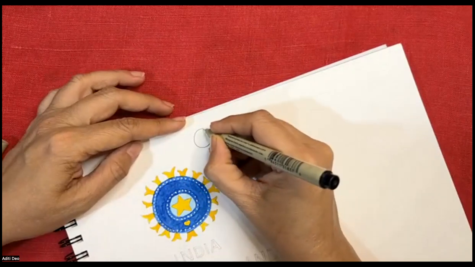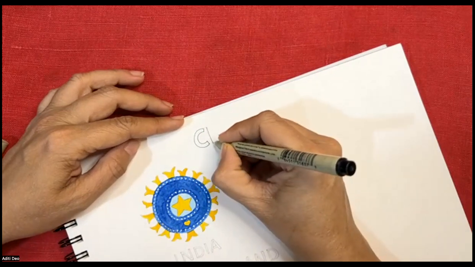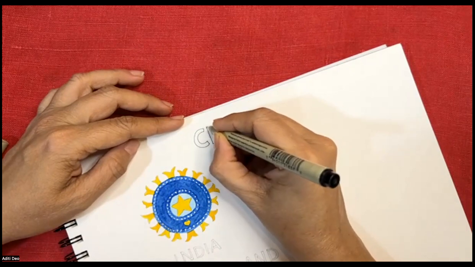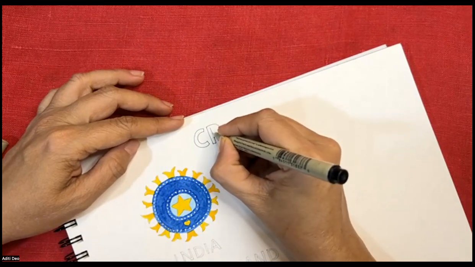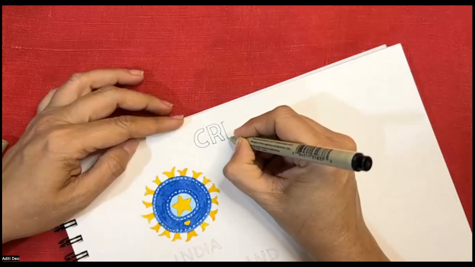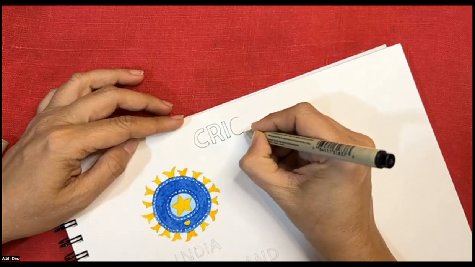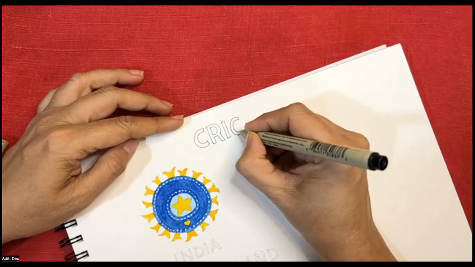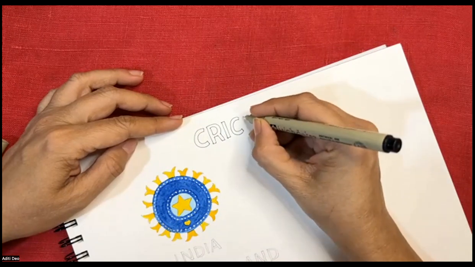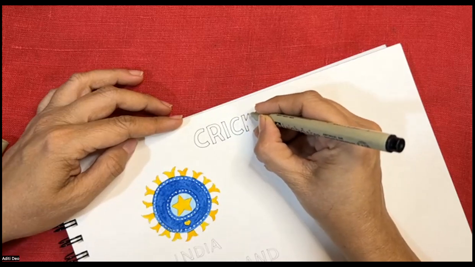We could also write Cricket World Cup, or we could write Cricket WC 2023.